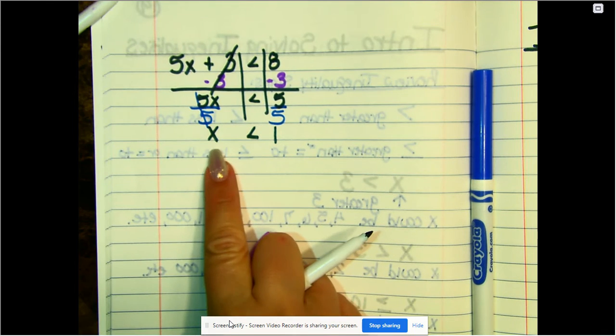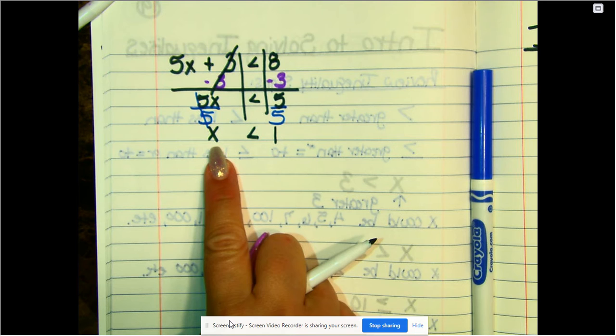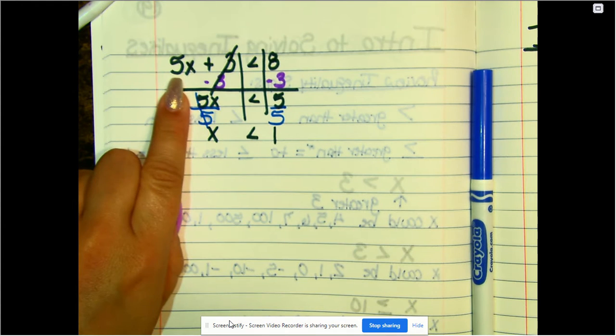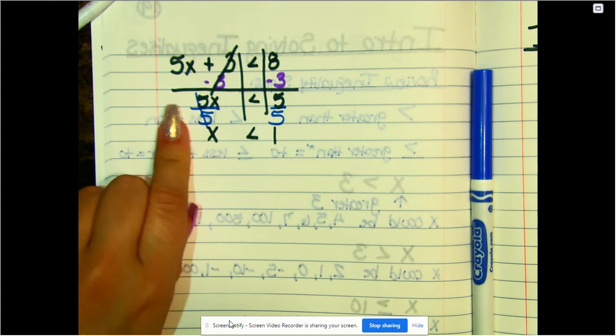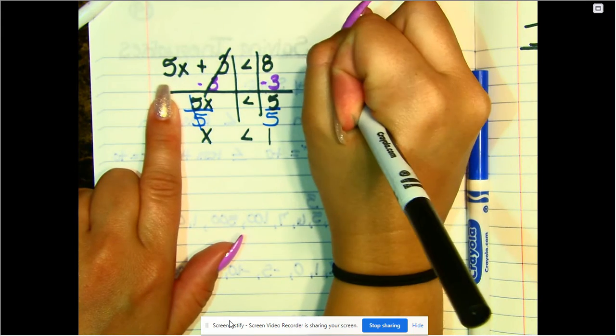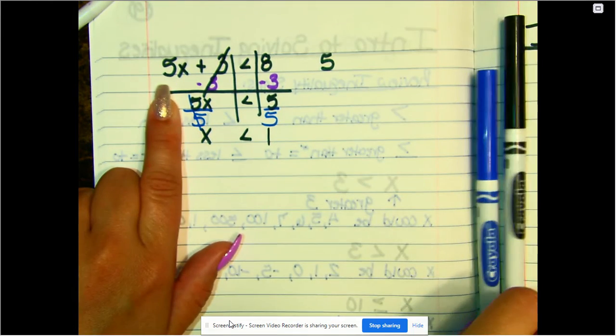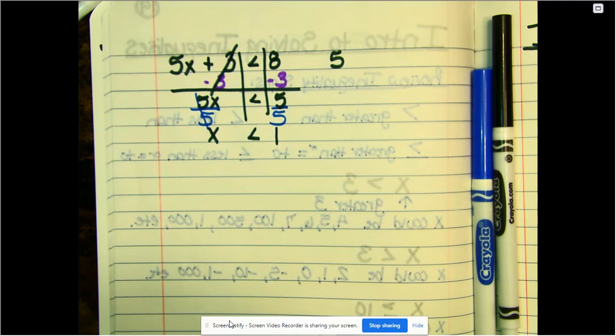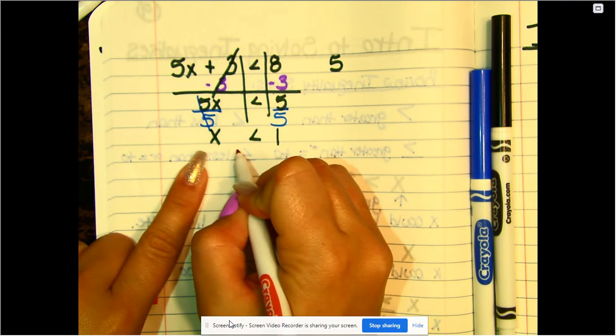That's just saying that we have multiple answers that x could be. x could be 0, x could be -1, x could be -2. If I was to plug in a number, and let's say that x is less than 1, what number is less than 1? 0 is less than 1.